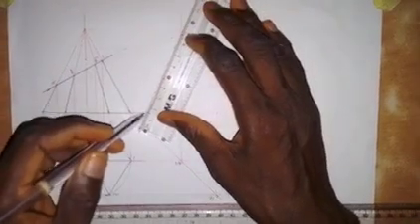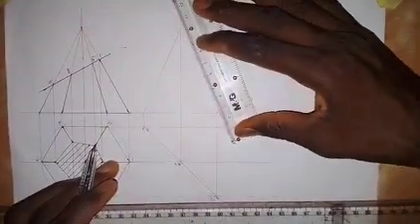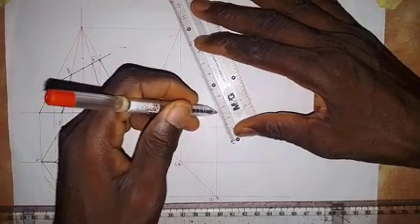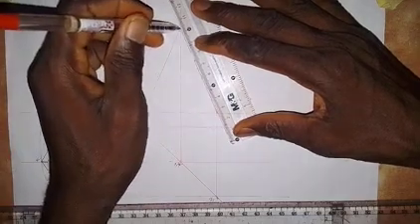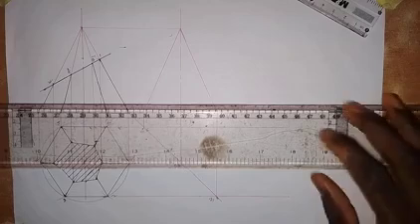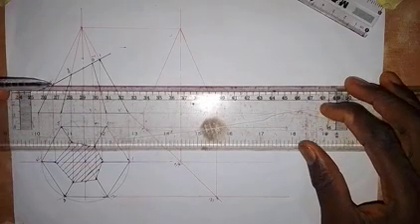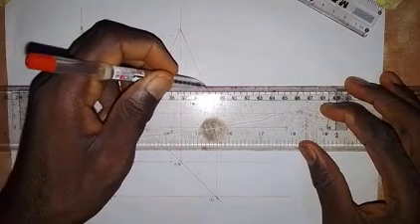So with the apex of the pyramid. So we also do the same thing here. So join it together with the apex of the pyramid. Then the next thing that we are going to do is draw a horizontal line from this point. So this is 4. So I draw a horizontal line from here like this.